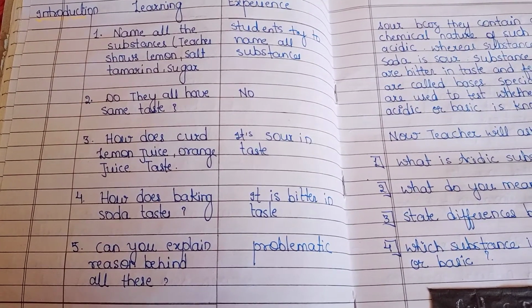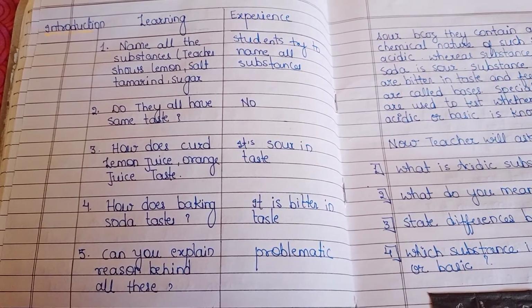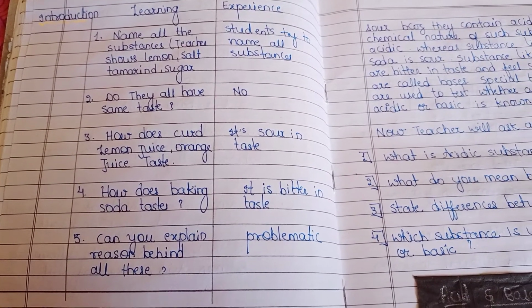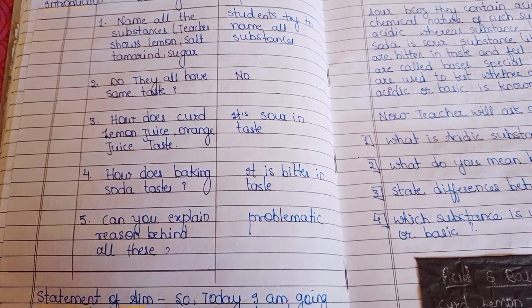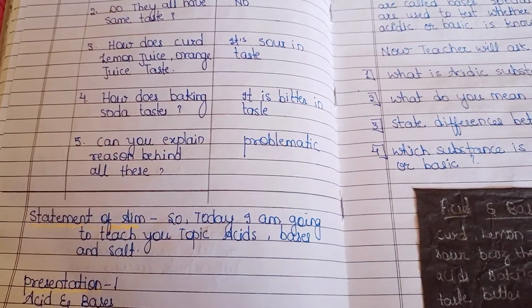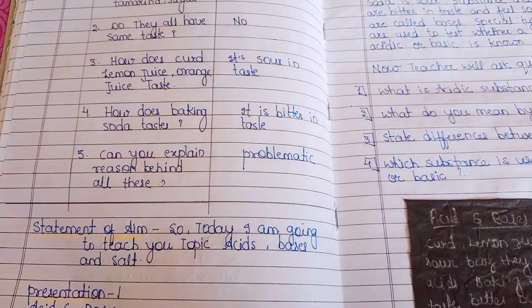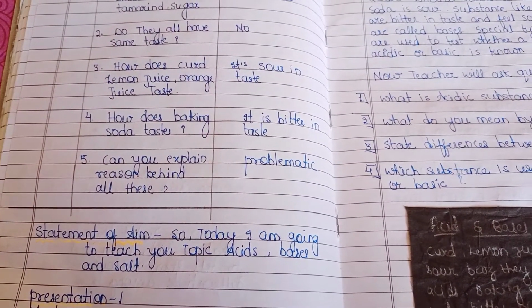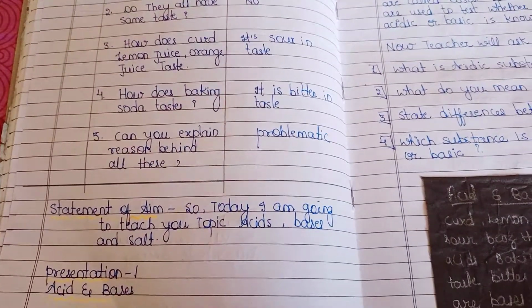Then the third question would be, how do curd, lemon juice, orange juice taste? Then the student will answer, it is sour in taste. After that we can ask, how does baking soda taste? The student will answer, it is bitter in taste. And then the last question would be, can you explain the reason behind all this? Meaning, can you tell the reason why all these substances have this particular type of taste? Then it would be problematic for students.